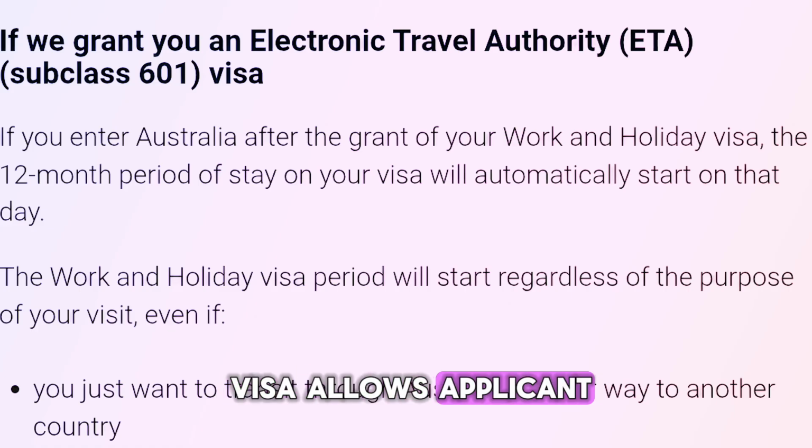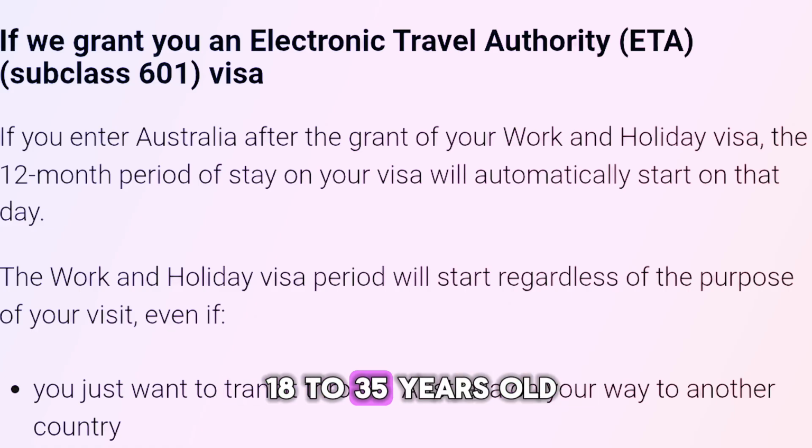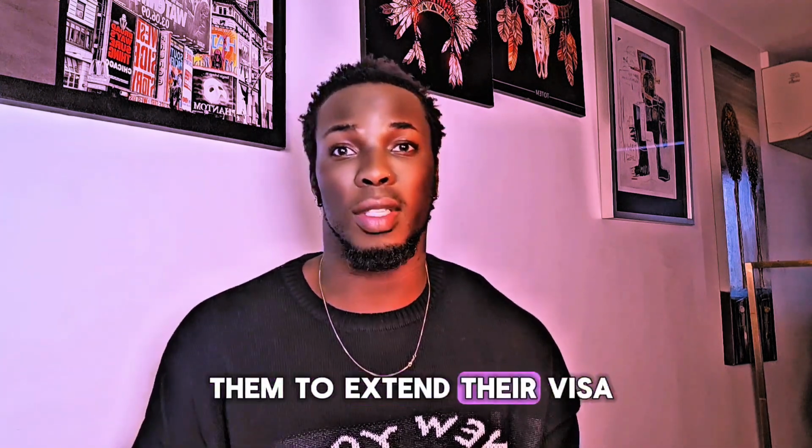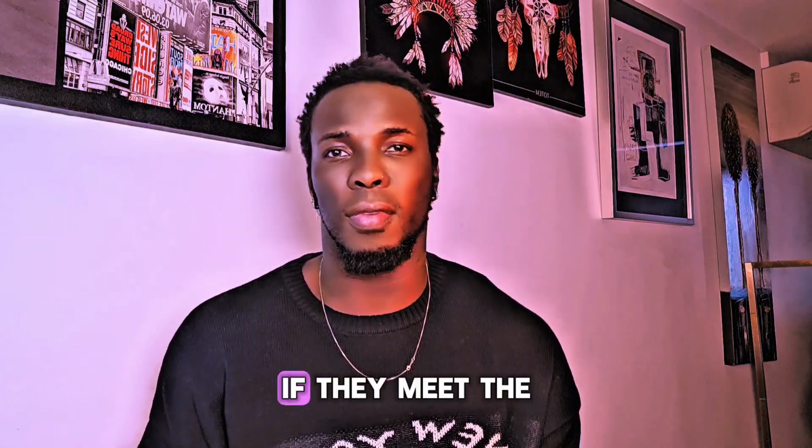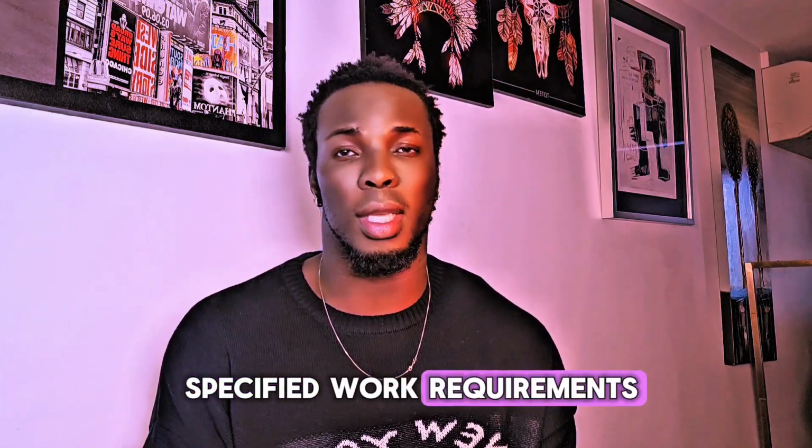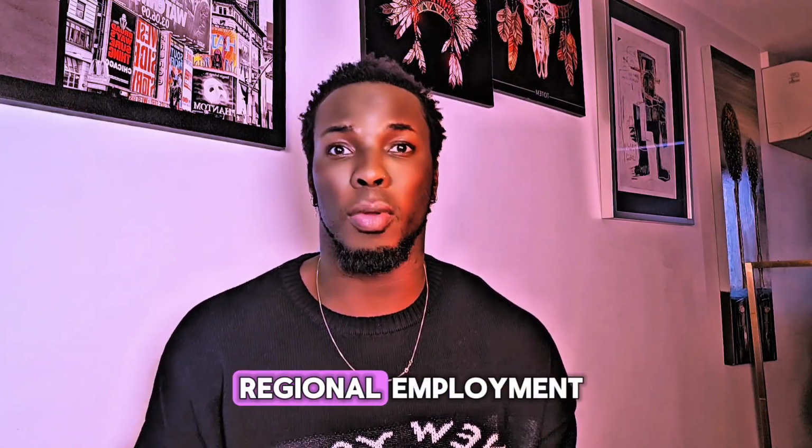This visa allows applicants from the age of 18 to 35 years old, depending on the country, to stay in Australia up to 12 months, with the opportunity for them to extend their visa up to 2 to 3 years if they meet the specified work requirements like farm job or regional employment.